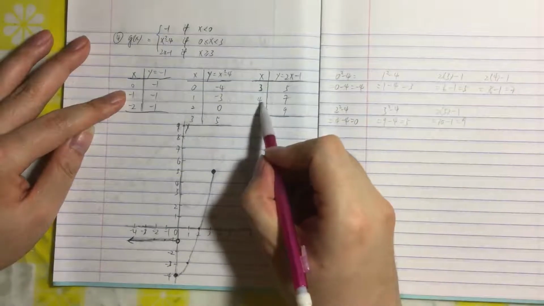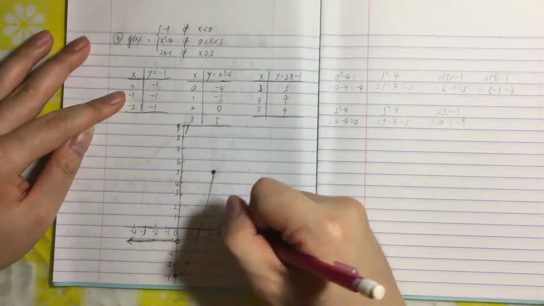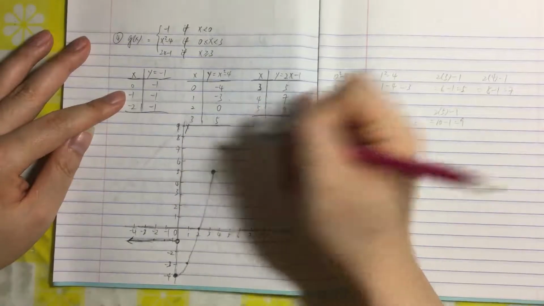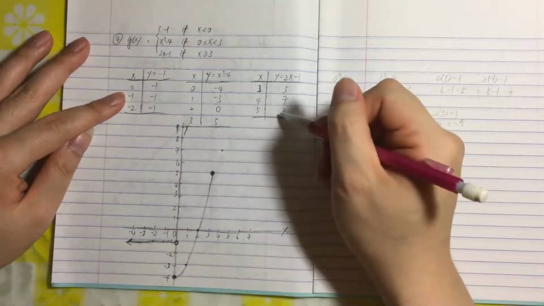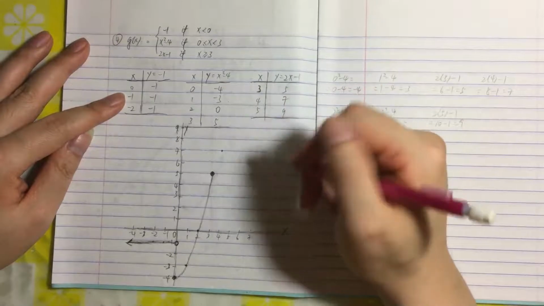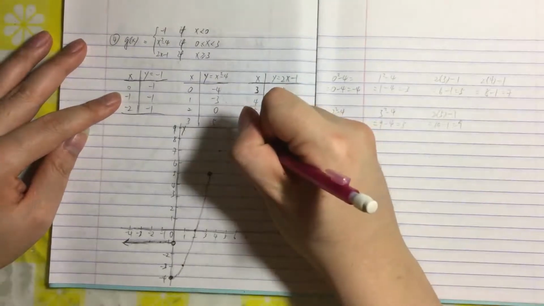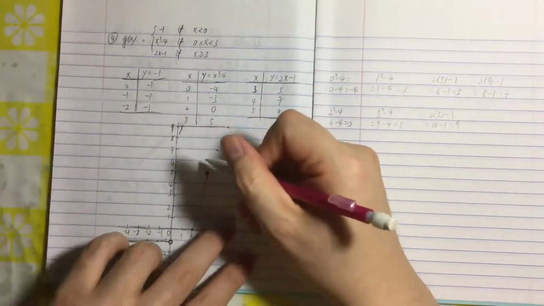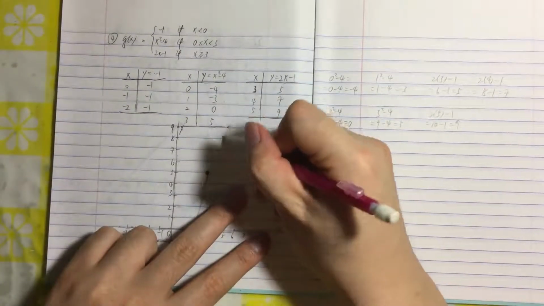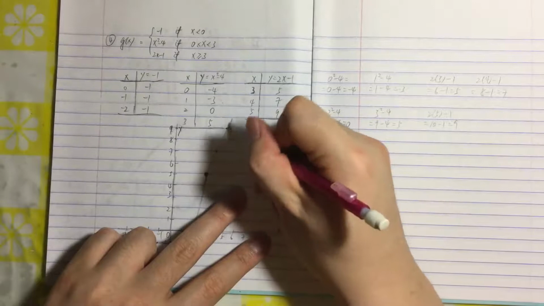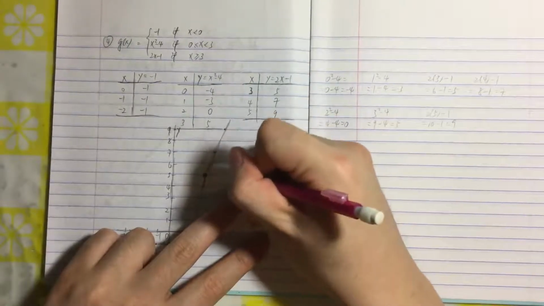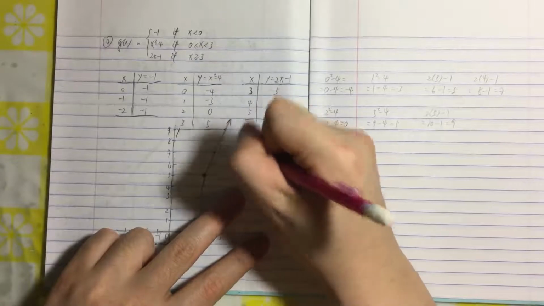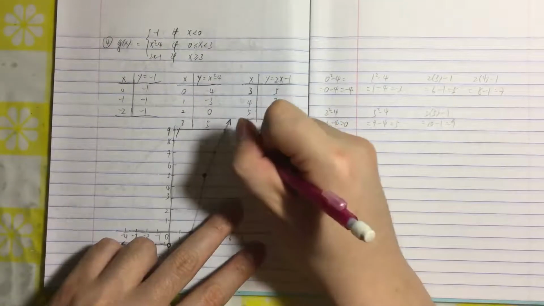Second point is (4, 7), or x is 4, y is 7. Third point, (5, 9), or x is 5, y is 9. Then connect these 3 points and draw an arrow to the right side. The left side terminates at this point, so draw the arrow on the right side.